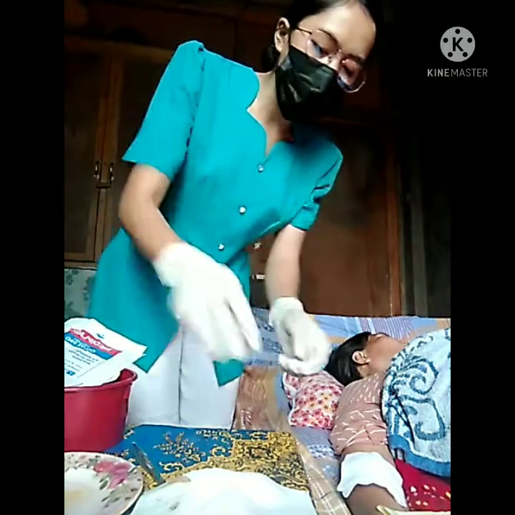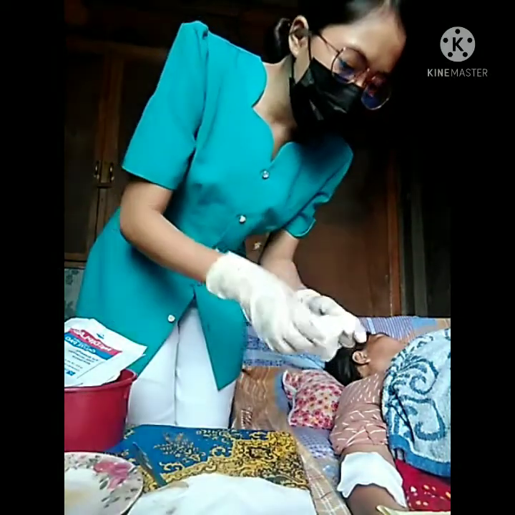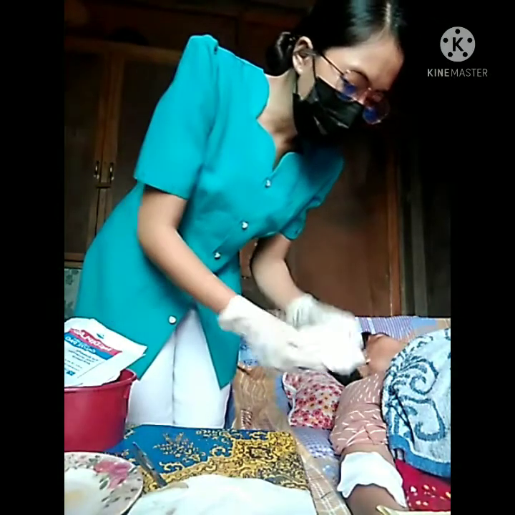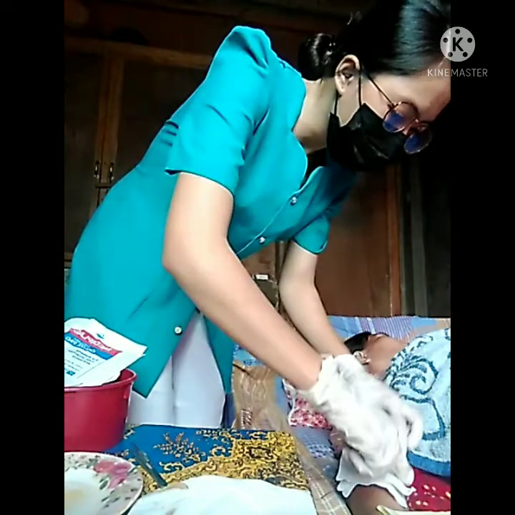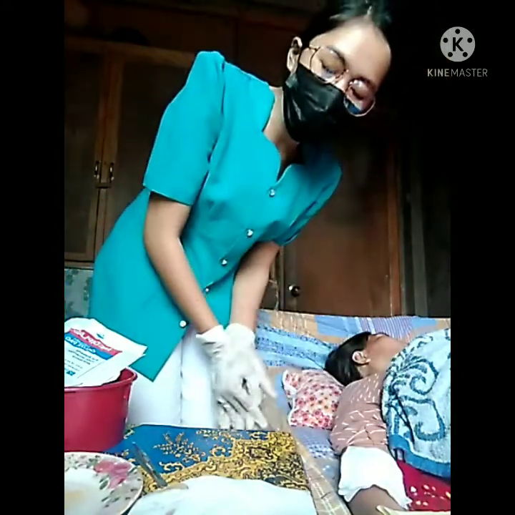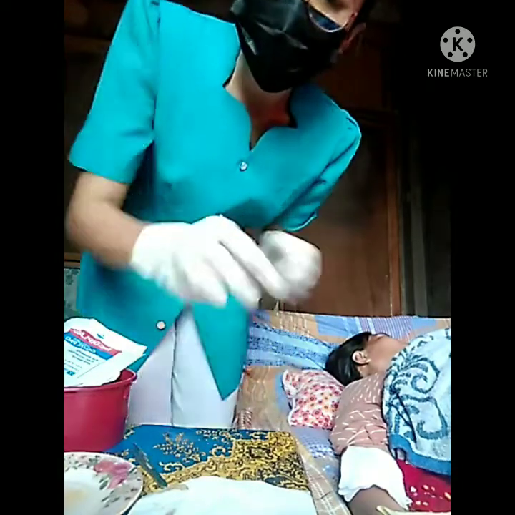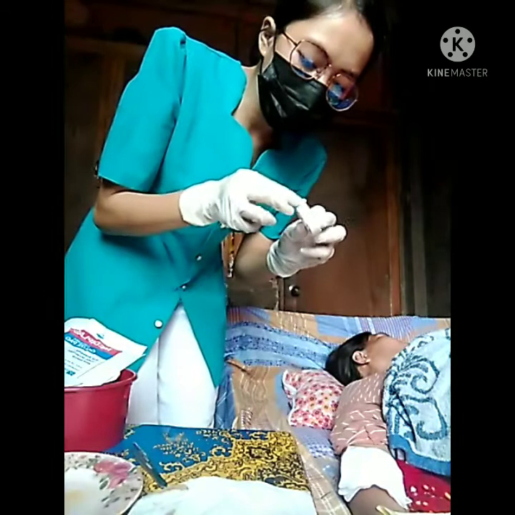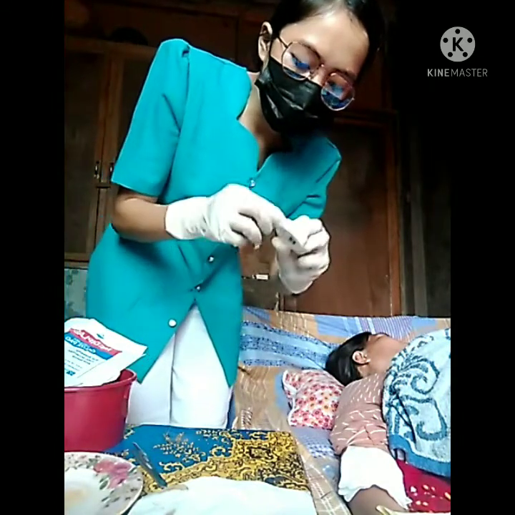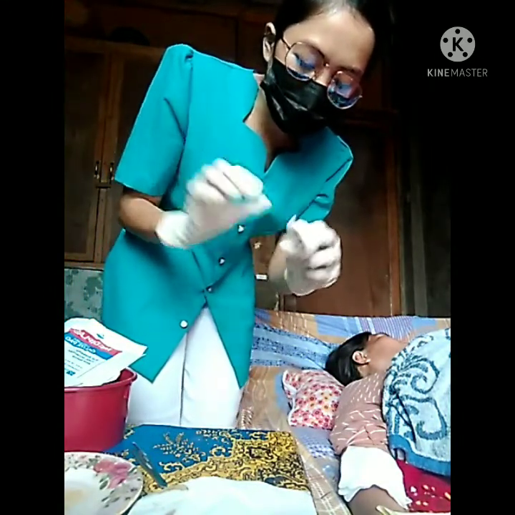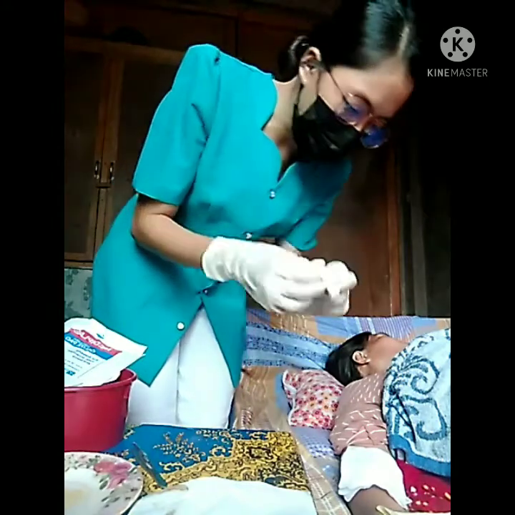And the next step is to apply the second layer of gauze. Then apply a thicker woven pad. Then put adhesive tape.